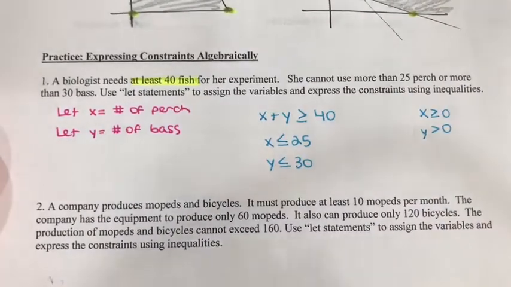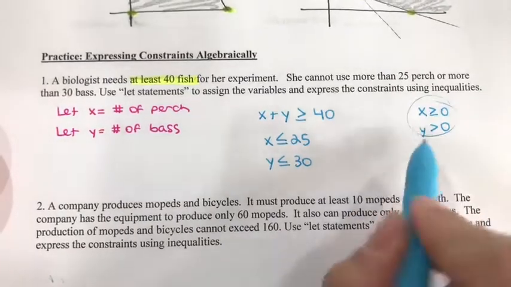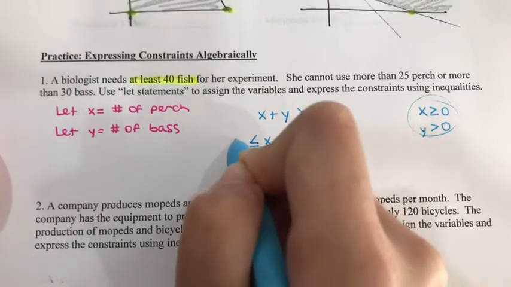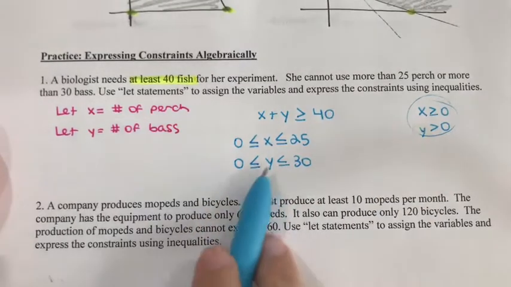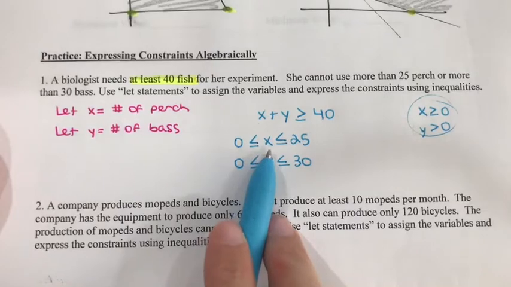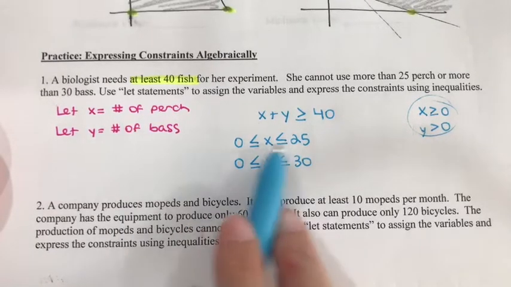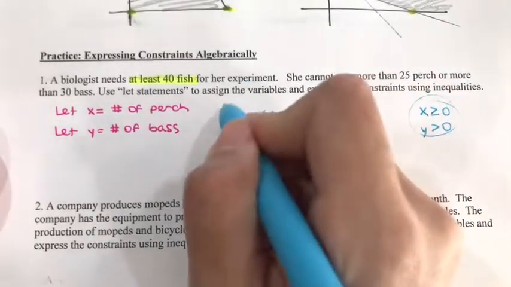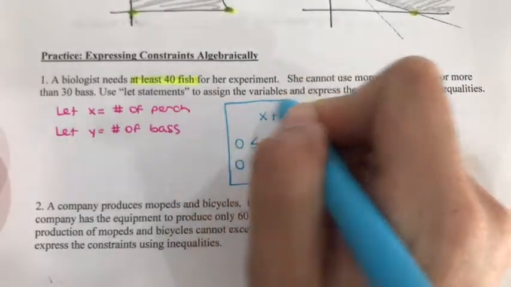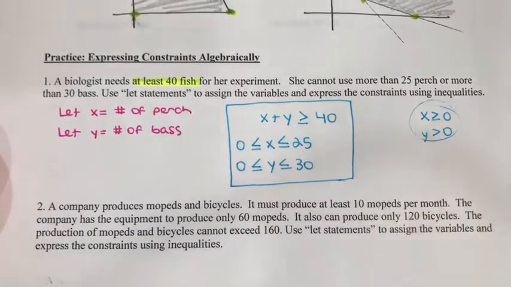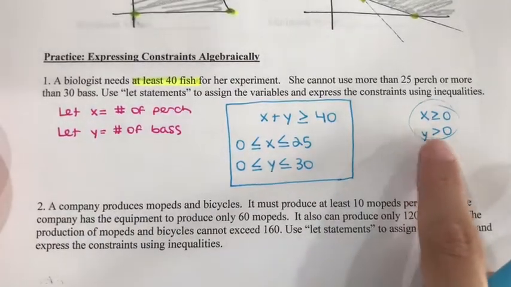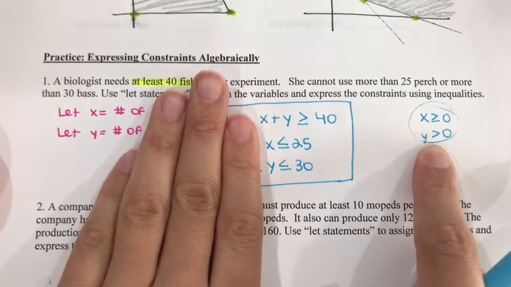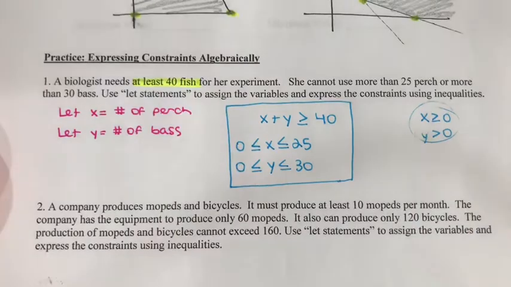Now one of the ways that I can express this information is by putting it into these inequalities. So this tells me that the number of perch has to be between 0 and 25, and the number of bass has to be between 0 and 30. It's a little bit more simplified than writing out separate inequalities, but this would be fine too. If you didn't include this part and you had these two inequalities, that would be perfectly fine.